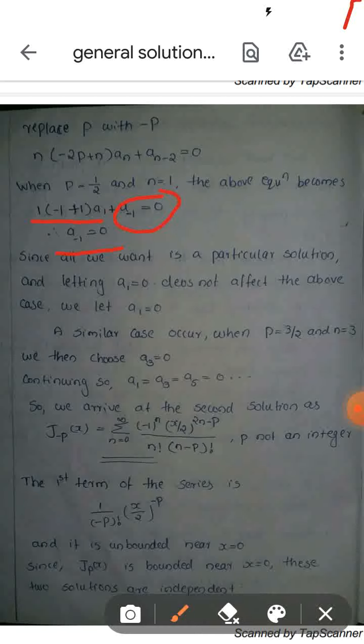We want a particular solution, so we let a1 equal to 0, which does not affect the equation, because 1 into (minus 1 plus 1) is already 0.